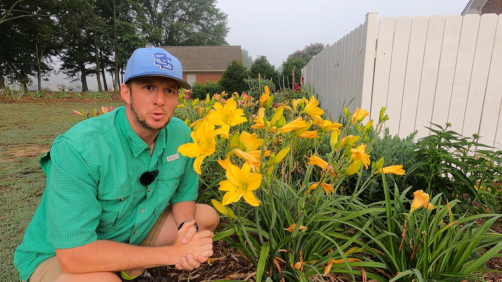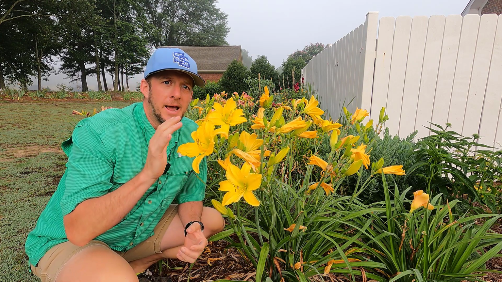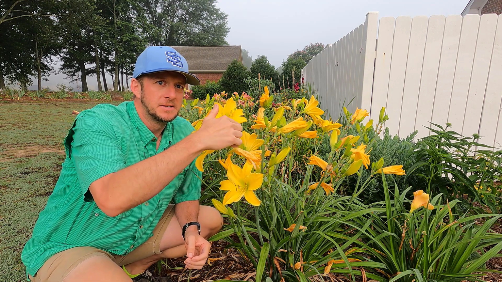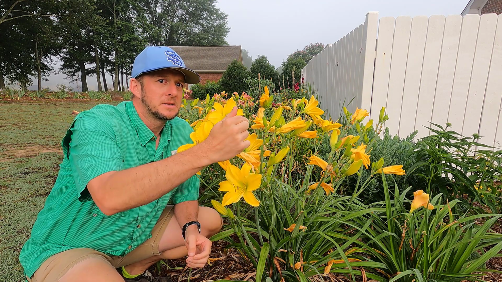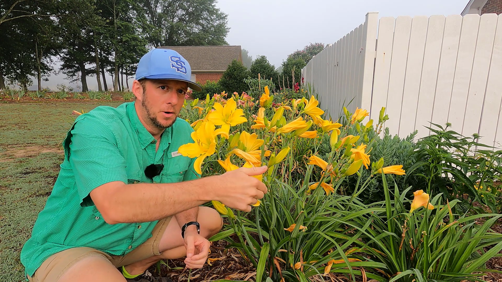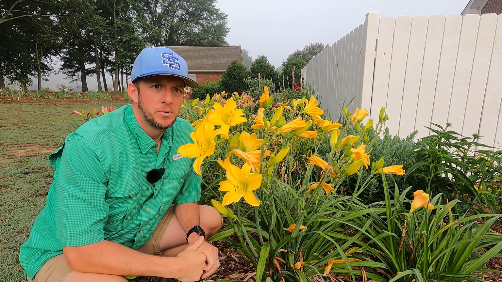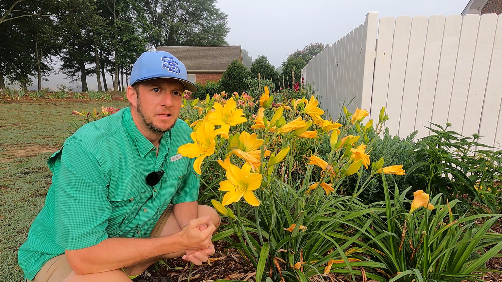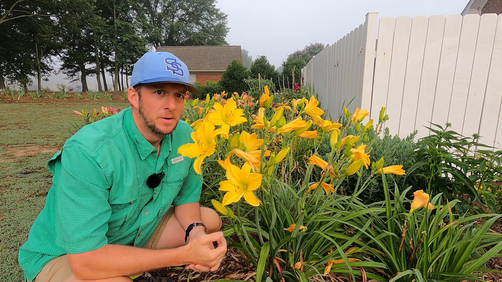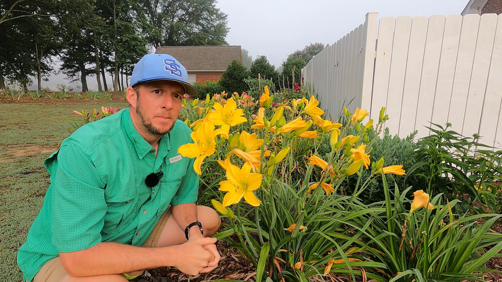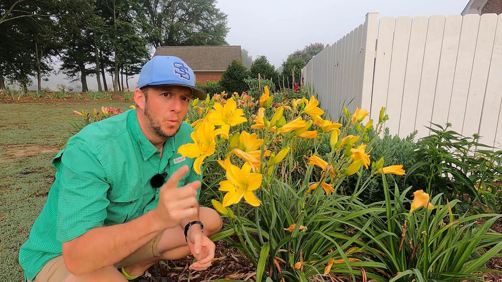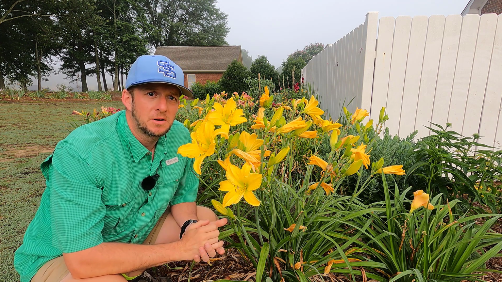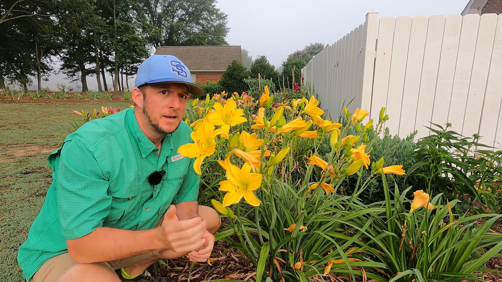So what are some good traits when looking at a tetraploid daylily? Because you're not going to find these daylilies anywhere else in the world except here in my yard. And if you get a hold of a tetraploid daylily and you start crossing and get your own seed, those daylilies will not grow anywhere else in the world except your yard. And people are willing to pay big money for one fan of your daylily if they have good characteristics. So what are some of the characteristics that we're looking for in a daylily?